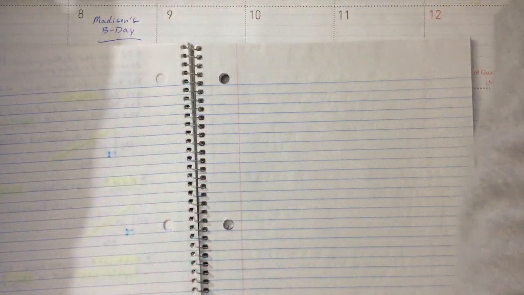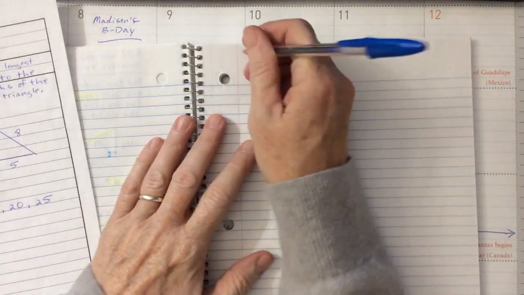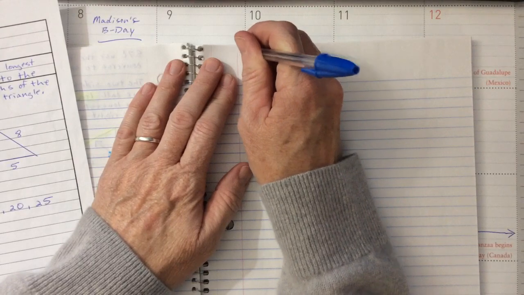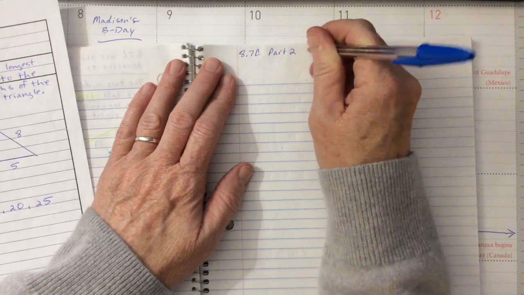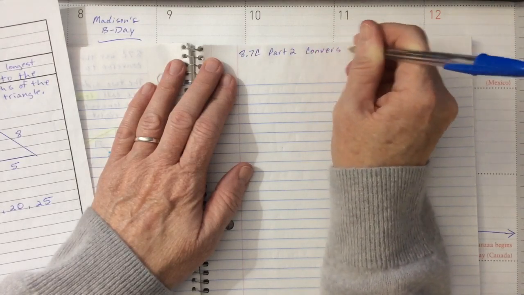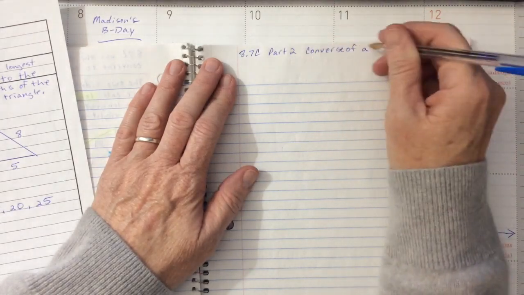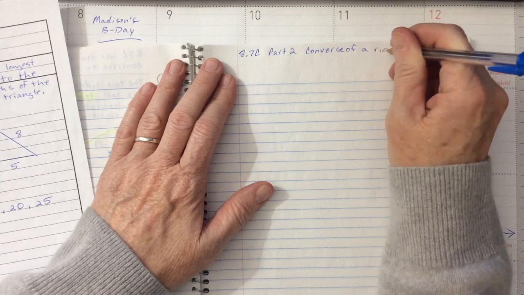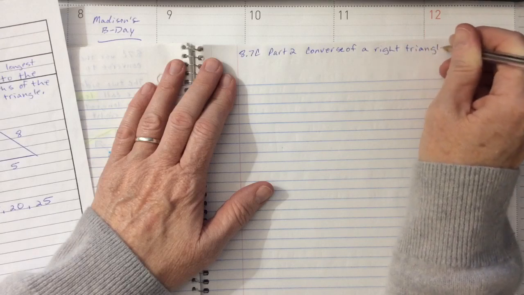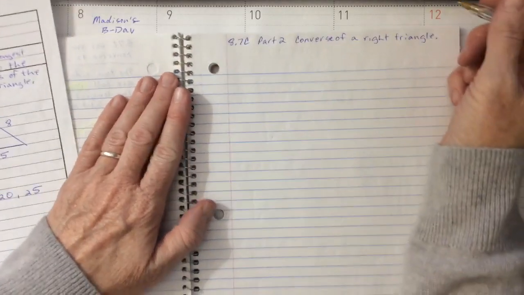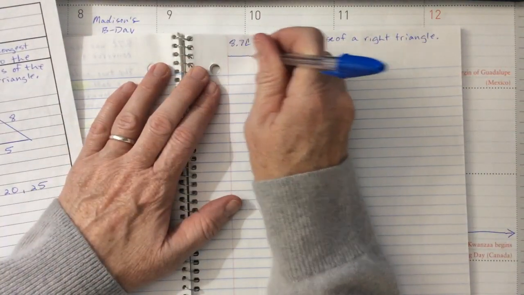Hey guys, this is part 2 of the teak that we are going to be finishing today, and it is the following: 8.7c part 2. We're going to do the converse of a right triangle. You did really great yesterday, and here's what this one says.